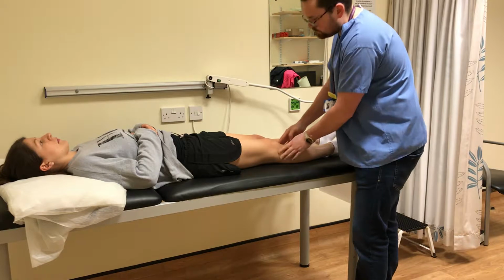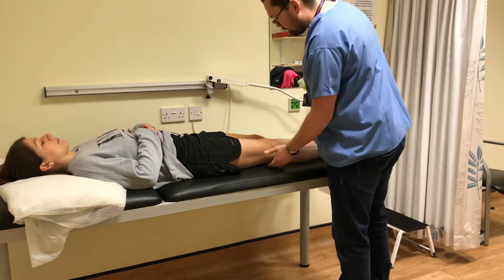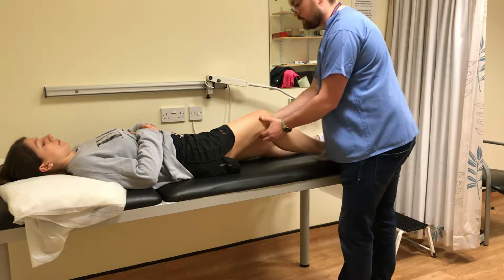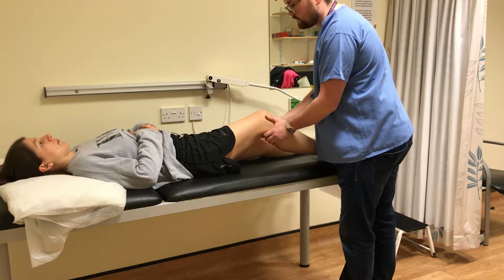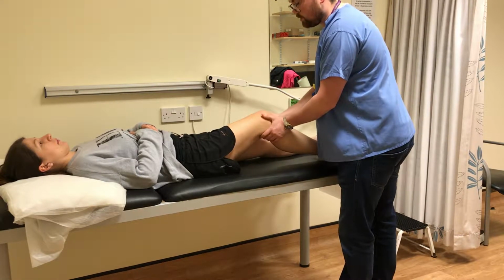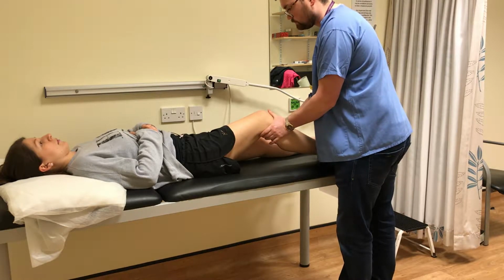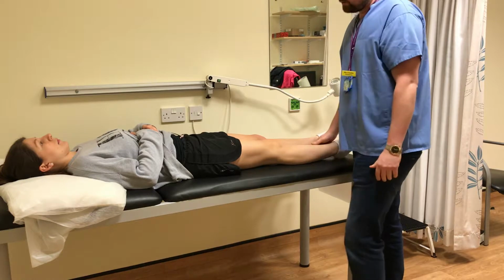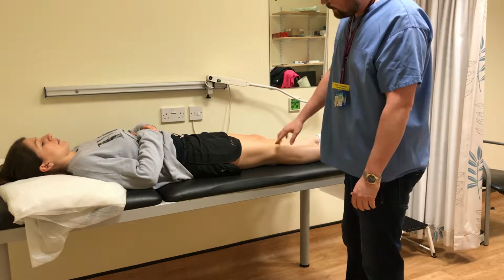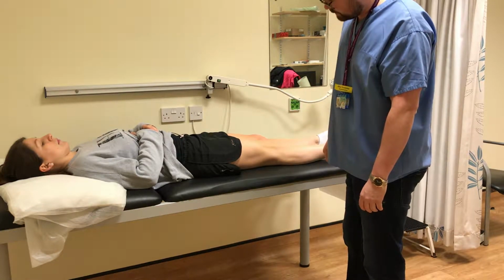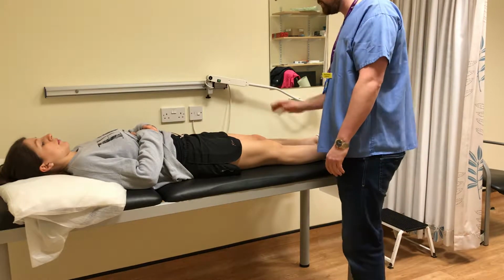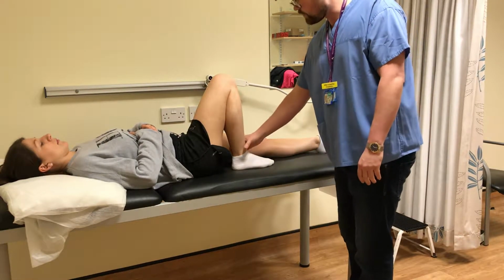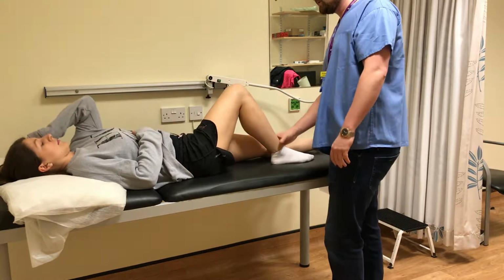Then we can assess range of movement of the knee. In fact, I'll just get you to flex your knee a little bit. Have a feel in the popliteal fossa. Check for things like Baker's cyst or, rarely, popliteal aneurysms. That's fine, you can straighten your knee back up. To check knee extension, try and push your leg down into the bed as much as you can, and then bend your knee as much as you can, bring your heel towards your bum, so knee flexion. That's fine, and we can check your ligaments.